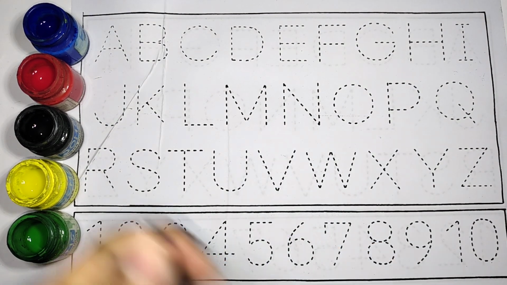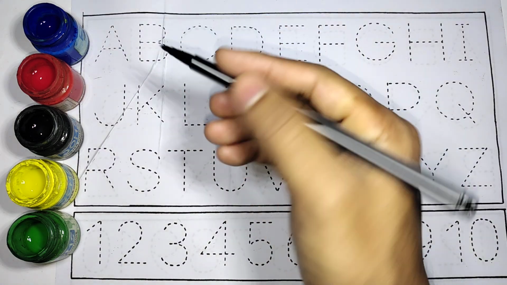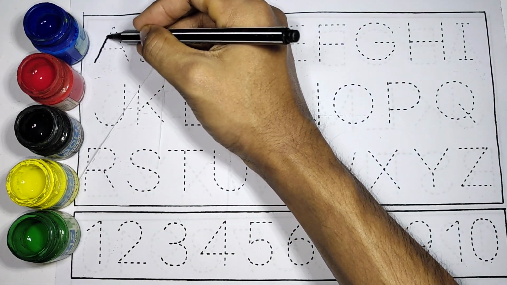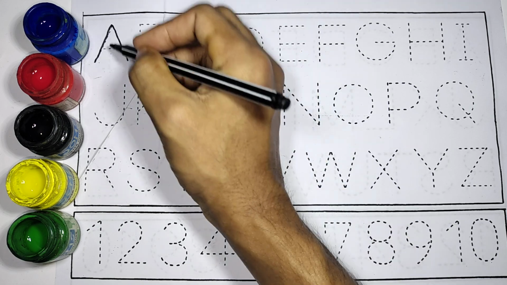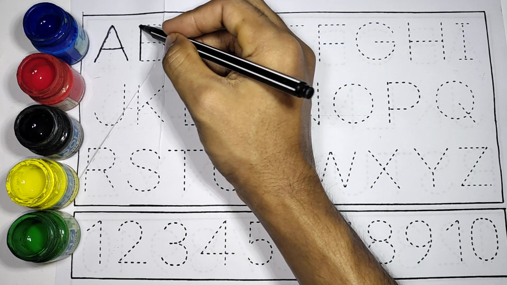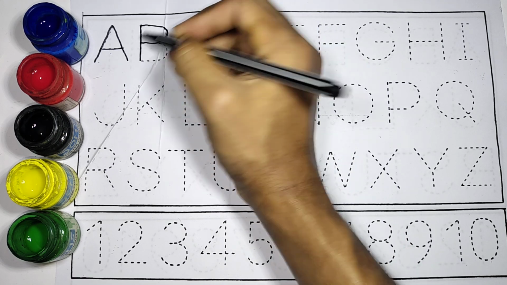Today we draw capital letter alphabets and numbers. First we use black color and now we draw alphabets. Kids, now we draw A. A for apple, A for ant. Now we draw B.